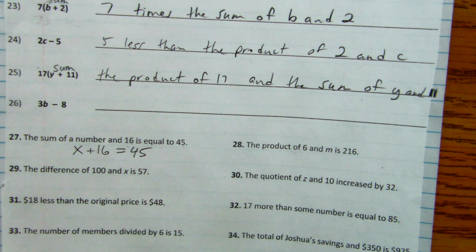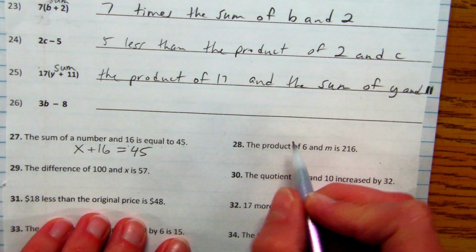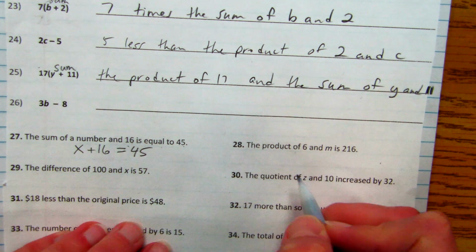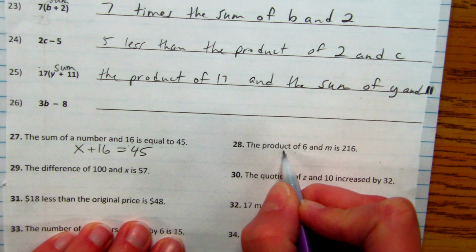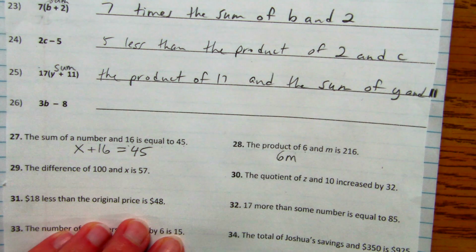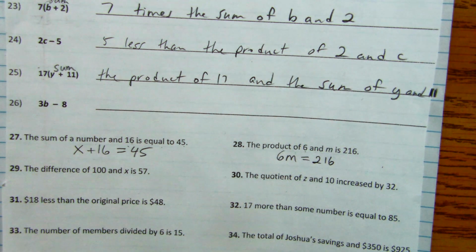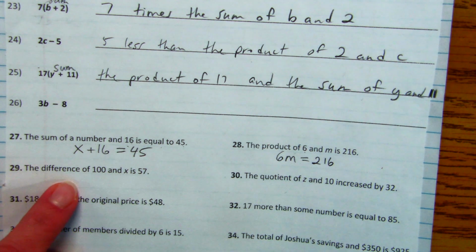On 28, they use the words the product. Product means we're going to be multiplying. So the product of 6 and m, and you can just write 6m. You don't have to put a times sign. In algebra, they leave that out to make it shorter. Is 216. So that one's pretty straightforward.